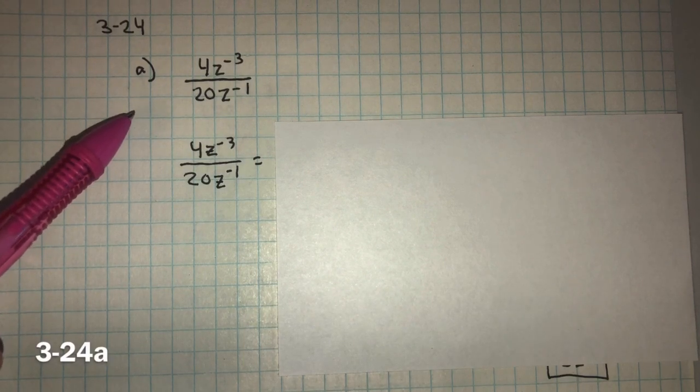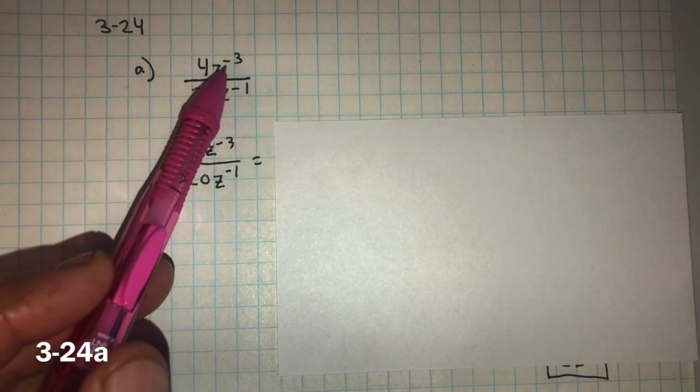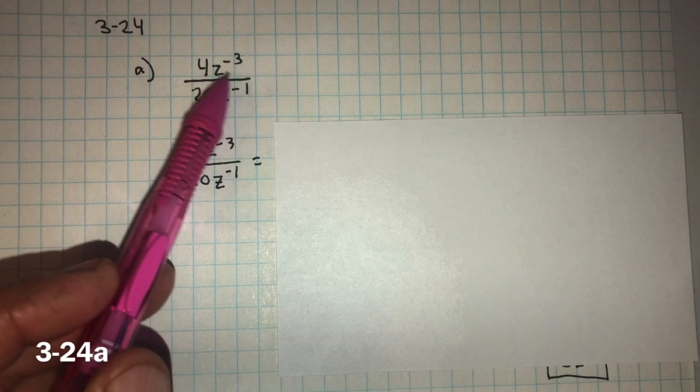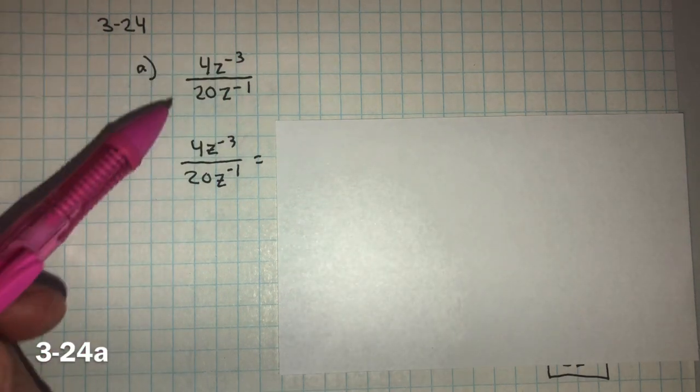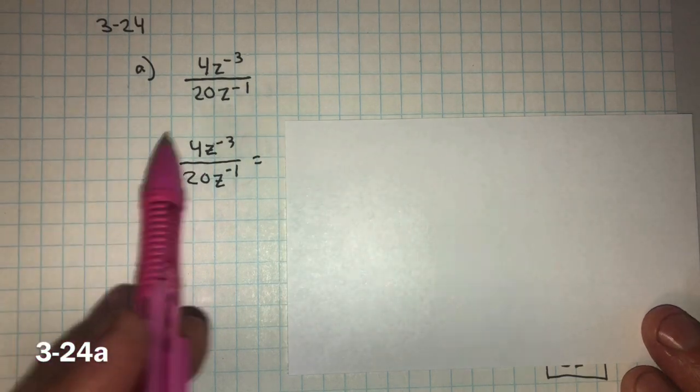324, we need to rewrite the expression in equivalent, simpler forms so that they do not contain negative exponents. So we don't want to have negative exponents. So what I'm going to do is factor this out.